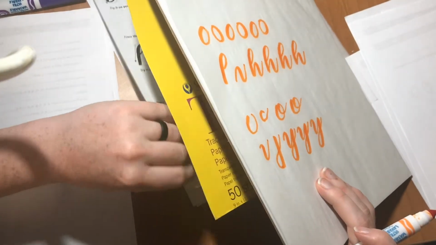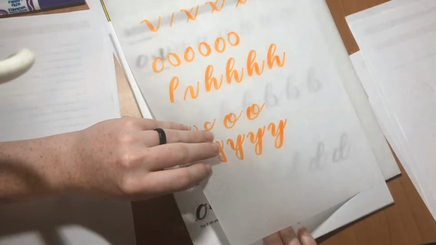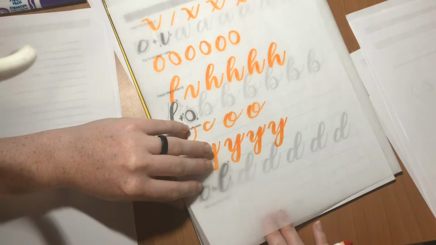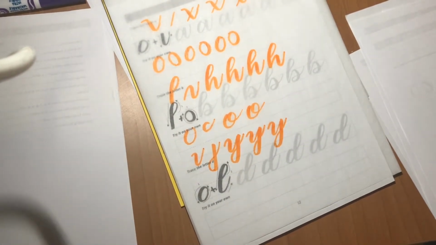Next letter we're going to cover is an A. Gonna switch colors again because I'm getting tired of orange. It's one nice thing about having a rainbow worth of colors here. Go with purple.